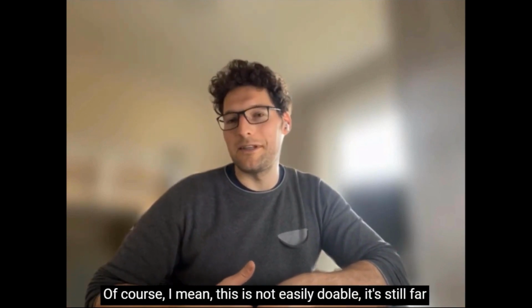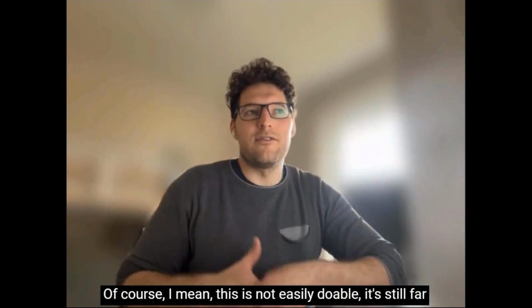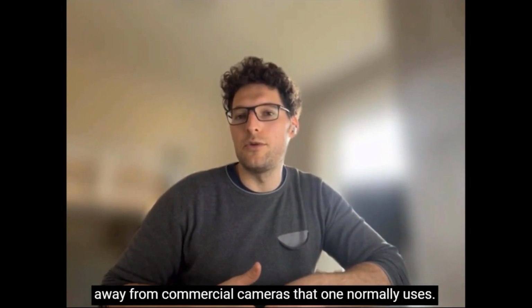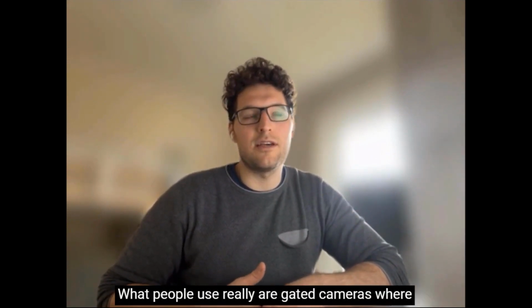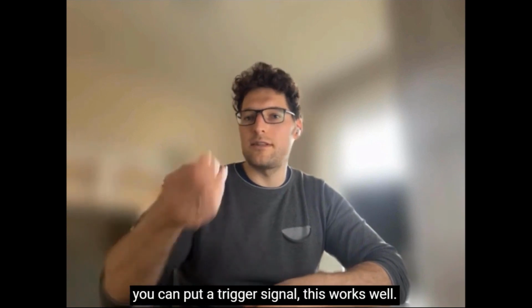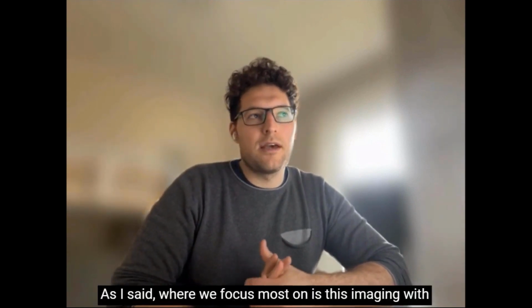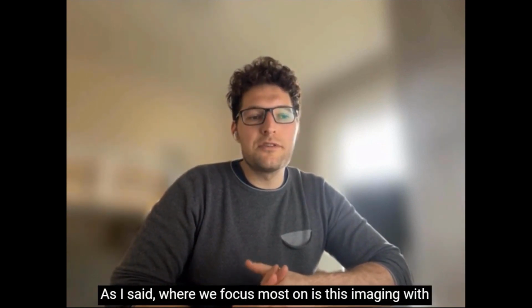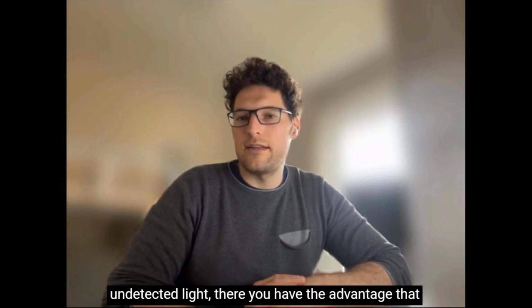Of course, this is not easily doable. This is still far away from the commercial cameras that one normally uses. So what people use there is really gated cameras where you can put in a trigger signal. This works well. And as said, where we focus most is this imaging with undetected light.